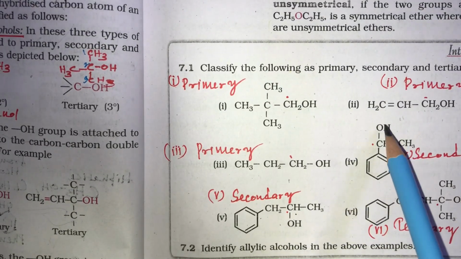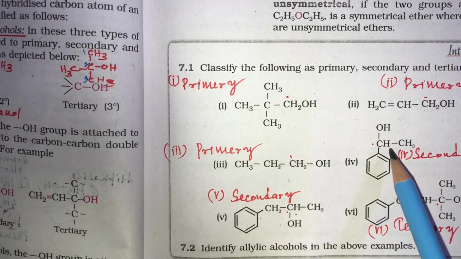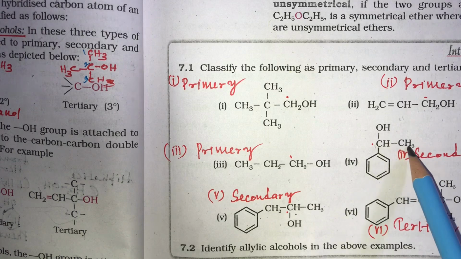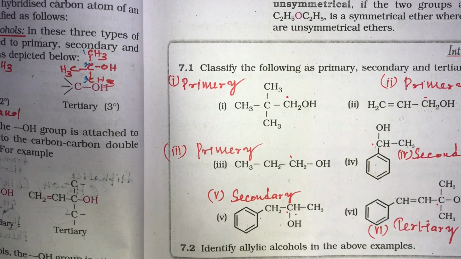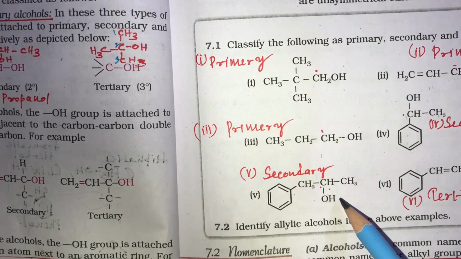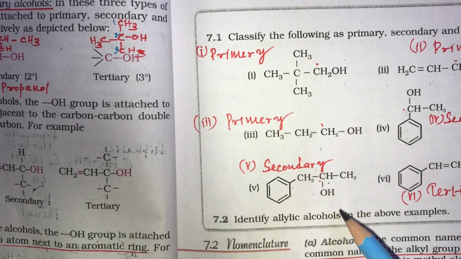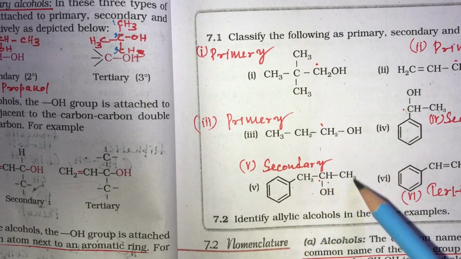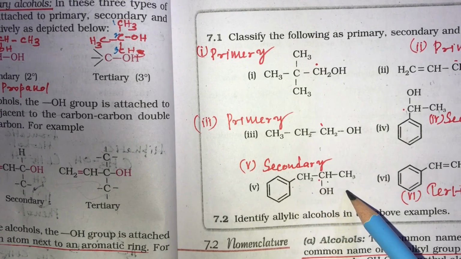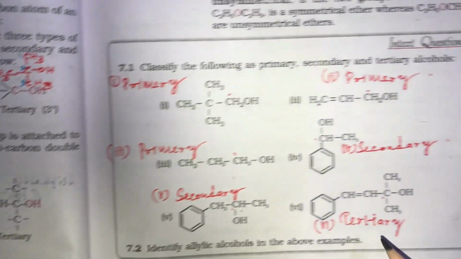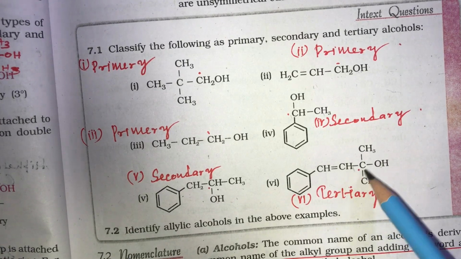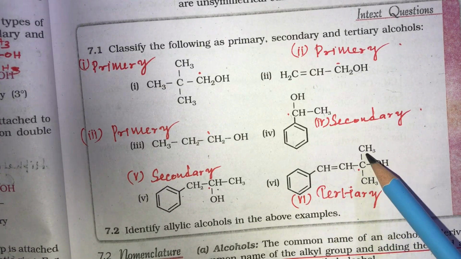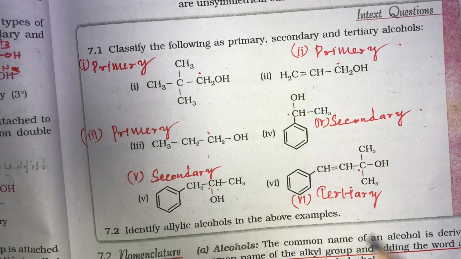Secondary: the OH group is attached to a carbon to which two groups are present, one is methyl and the other is phenyl, so it is called a secondary alcohol. Here also a secondary alcohol: the OH group is attached to a carbon with two groups, one is benzyl and the other is methyl, so a secondary alcohol. Tertiary alcohol: the OH group is attached to a carbon to which three groups are present, two methyl groups and one benzyl group. This one is an example of a tertiary alcohol.